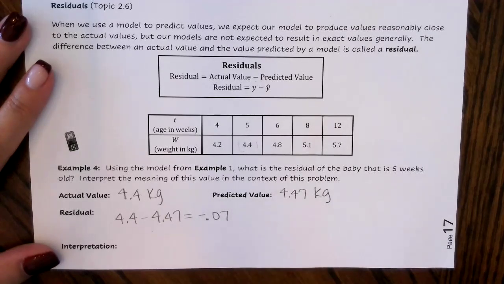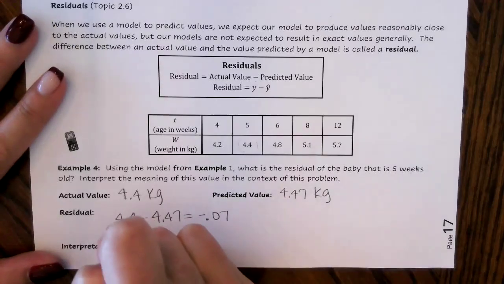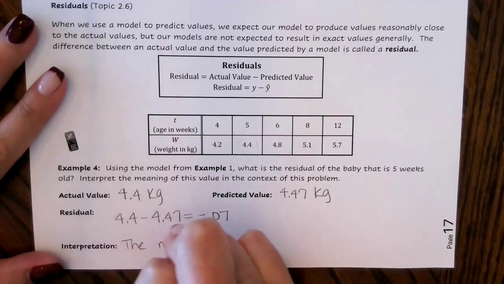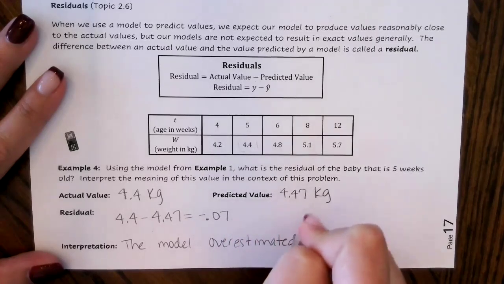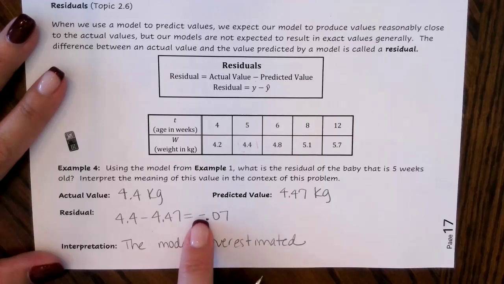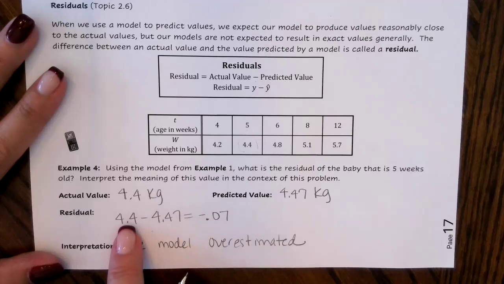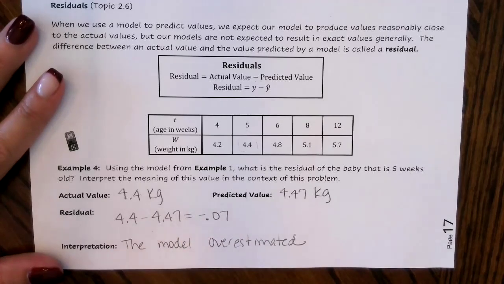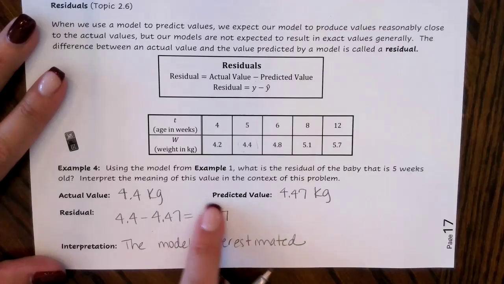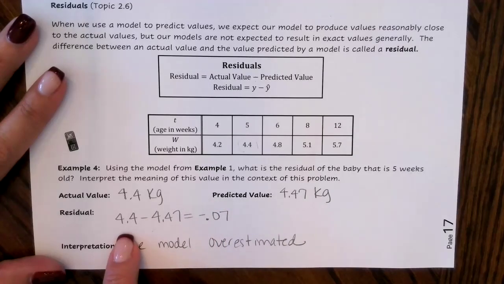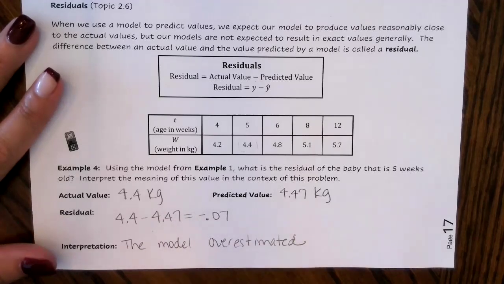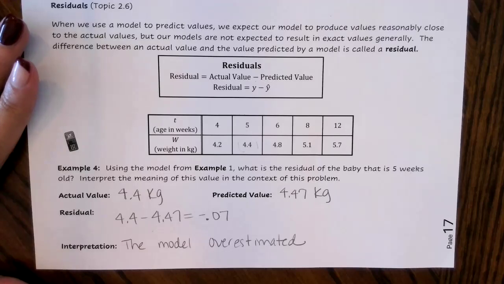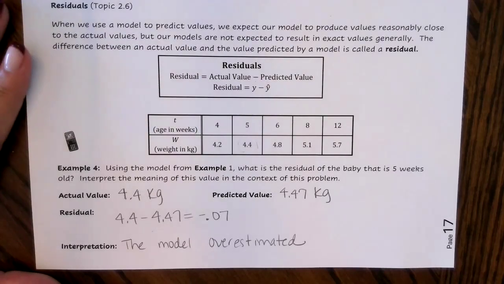So for the interpretation, the model overestimated. So when it comes out to be a negative value here, that's telling us that the predicted value is bigger than the actual value. So it overestimated it. If we had a positive value here, then our actual value would be bigger than our predicted value, and so it underestimated it. So when we interpret the data, that's what we're looking for there.